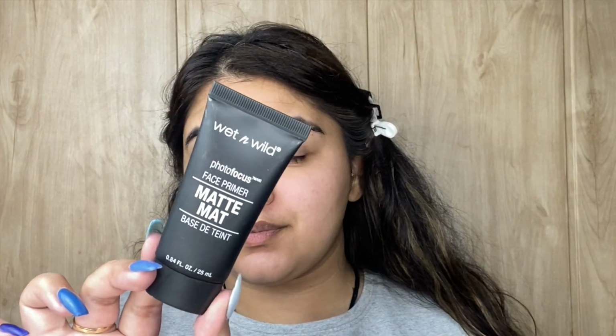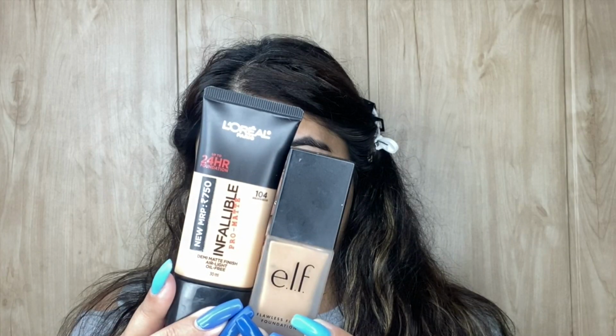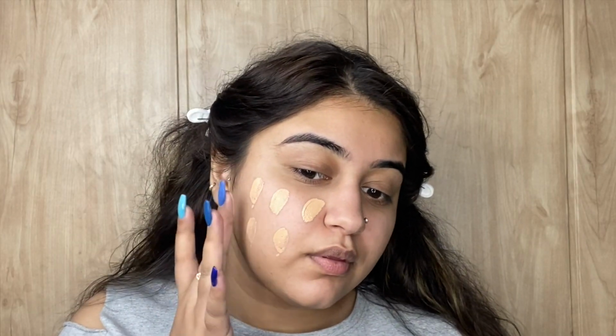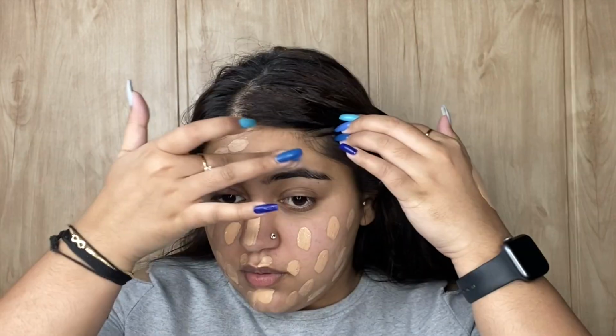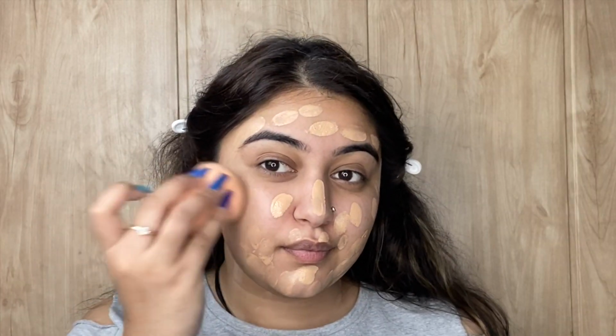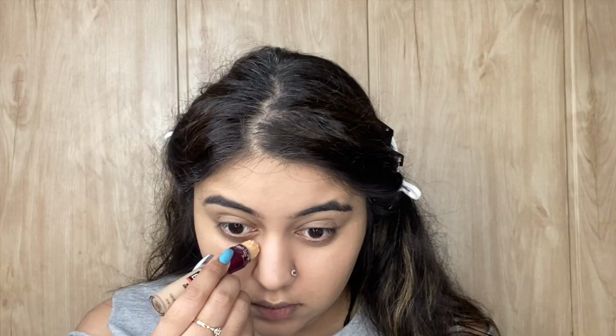Okay, so let's get started with the tutorial. First up, we have to use a pore filling primer because your girl has a lot of pores and her skin is very matte, so I will be using only matte primers and foundations. As you have seen, I've used Wet n Wild matte primer, then using up this matte foundation. The e.l.f. one is not that matte, I would say, but it's pretty good. And now just blending this off really nicely into my skin. Just take your time into blending, just blend it really nicely.